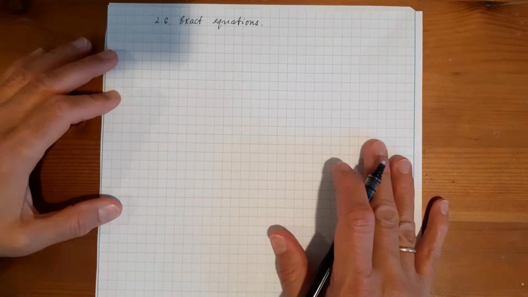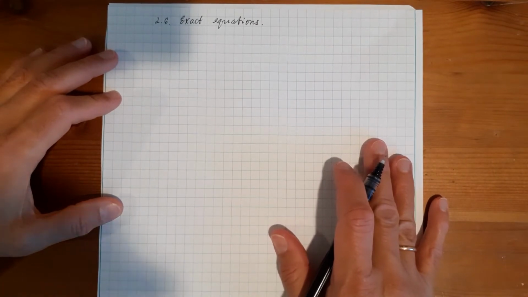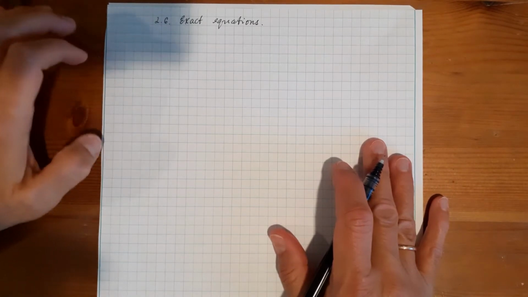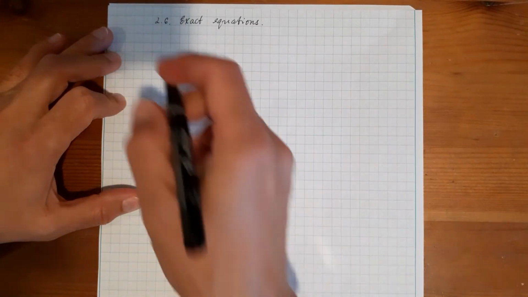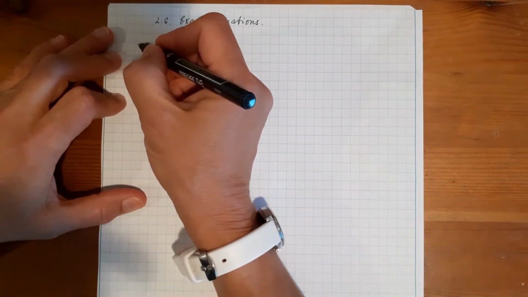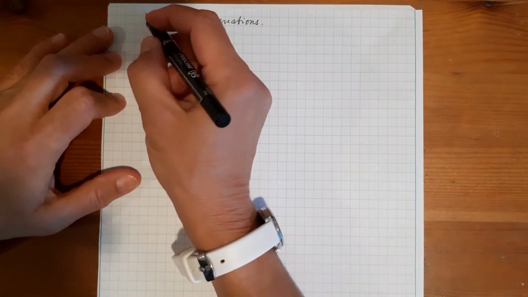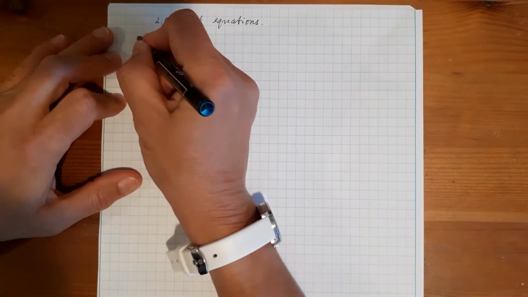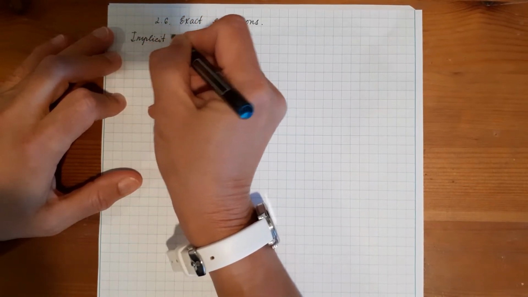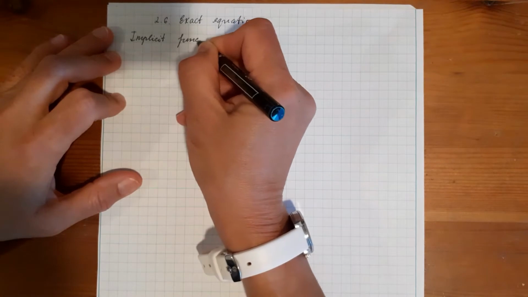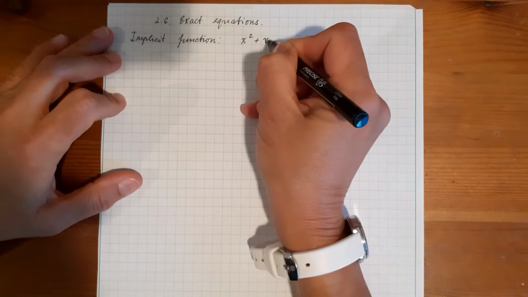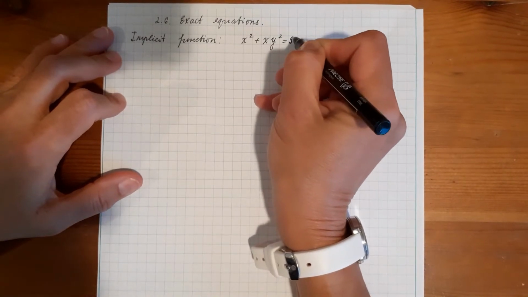Okay, guys, section 2.6, exact equations. What are exact equations? Well, remember we had in the first class classification implicit functions and equations with implicit solutions. Imagine that there is an implicit function given: x squared plus xy squared equals 5.